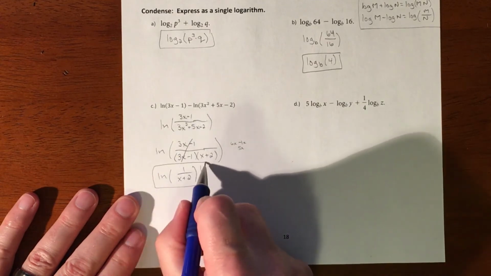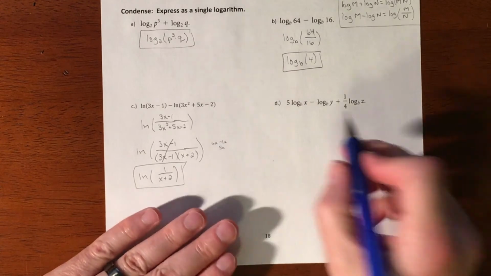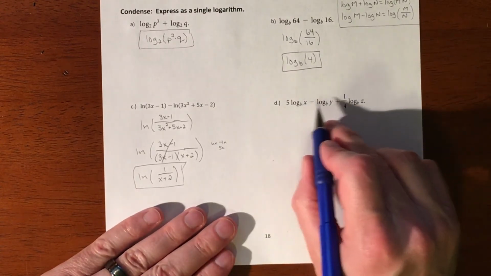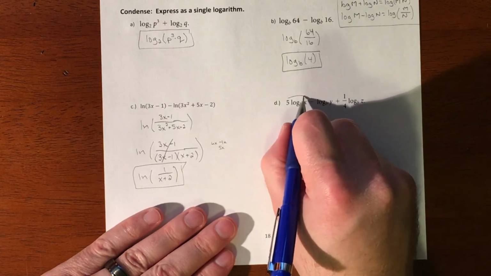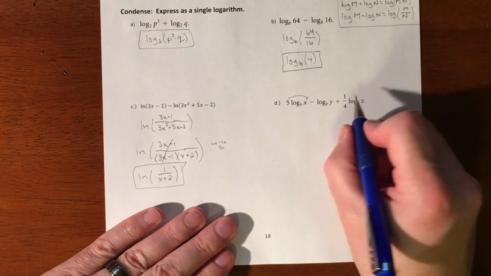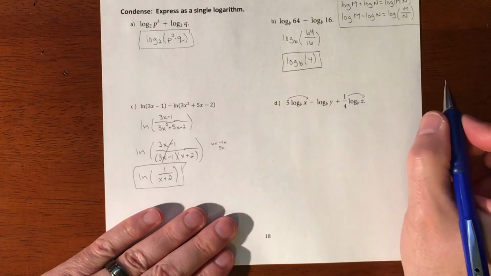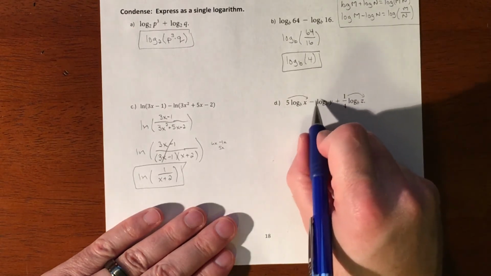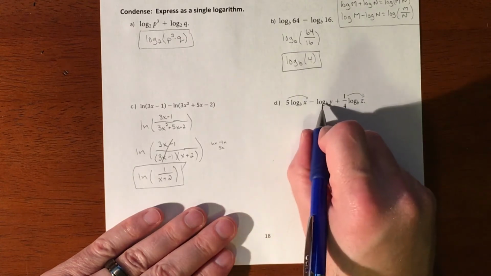Tricky. All right, and then the last of the condensing is we have 1, 2, 3 pieces, so we're going to condense them all together. That 5 is going to become an exponent. The 1/4 is going to become an exponent. And then the fact that you're subtracting means you're going to have a division piece.